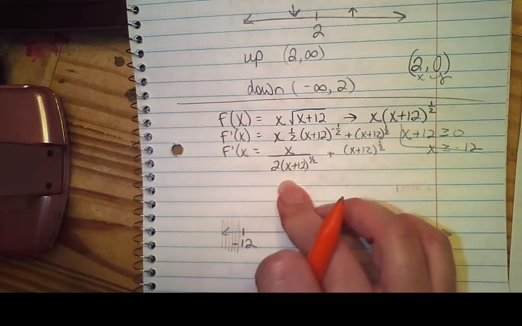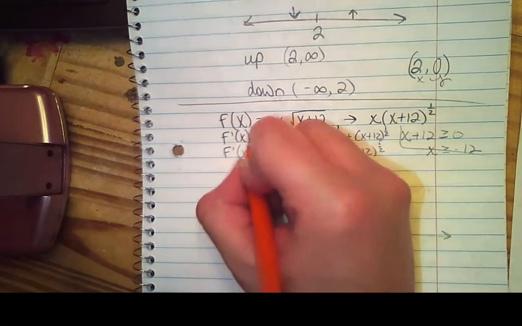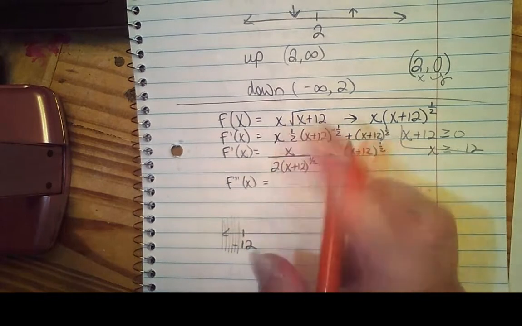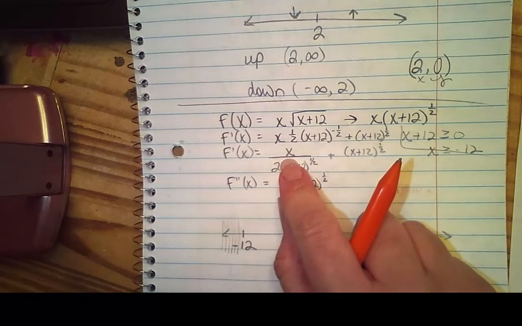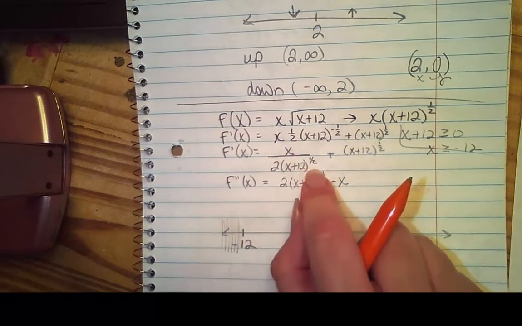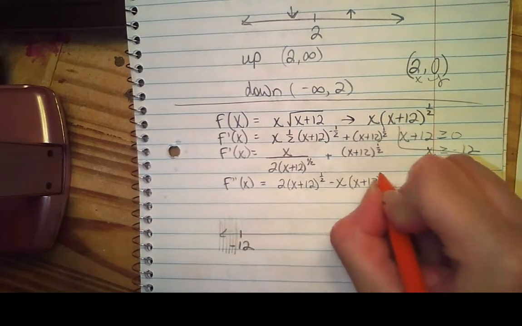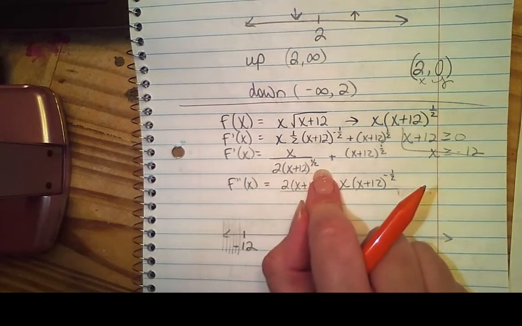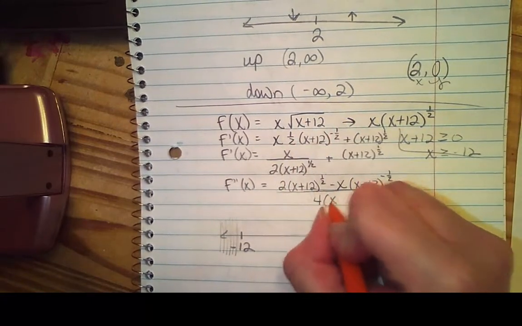So on this one, I'm going to do quotient rule. On this one, I'm just going to do it. All right, so I have f double prime of x is going to be the bottom times the derivative of the top, which is 1, minus the top times the derivative of the bottom, which is, drop your 1/2 out front so it cancels the 2, and then x plus 12 to the negative 1/2. All over the bottom squared. Remember, you're squaring this entire thing. So 2 squared is 4, and the square root squared is just going to be x plus 12.